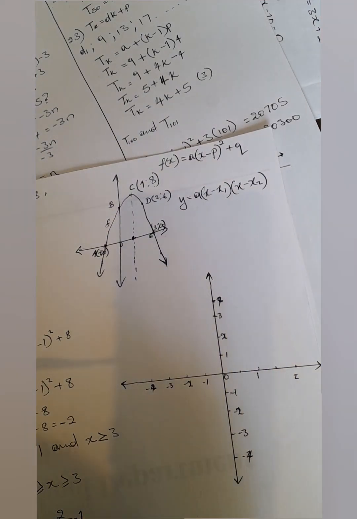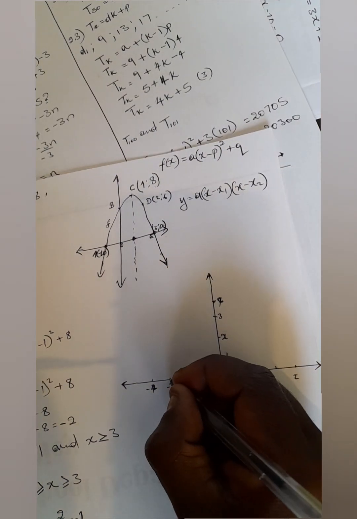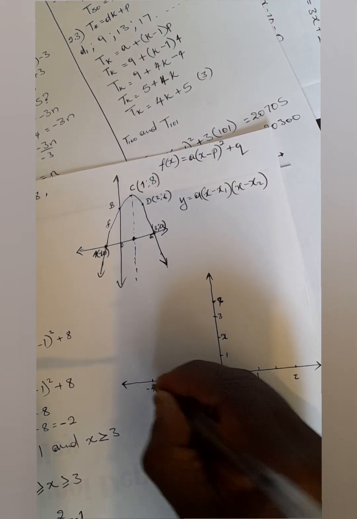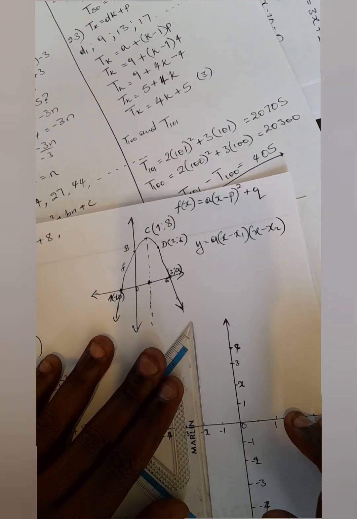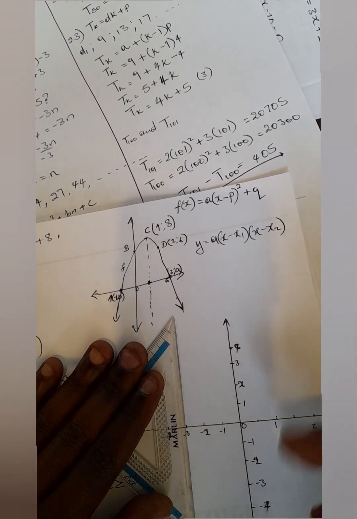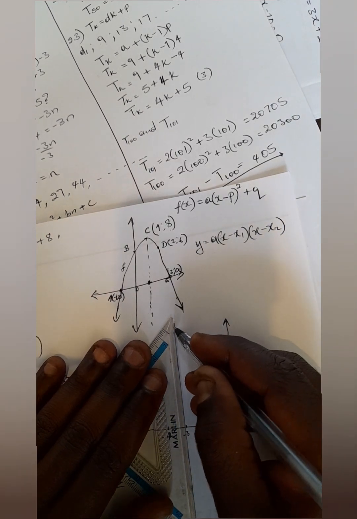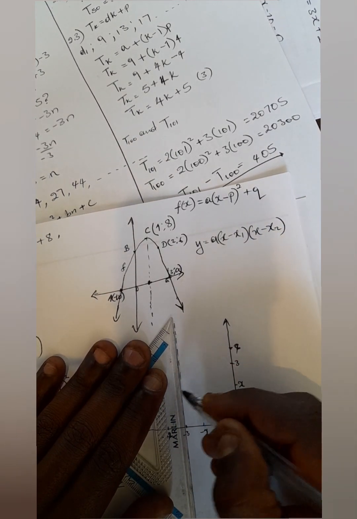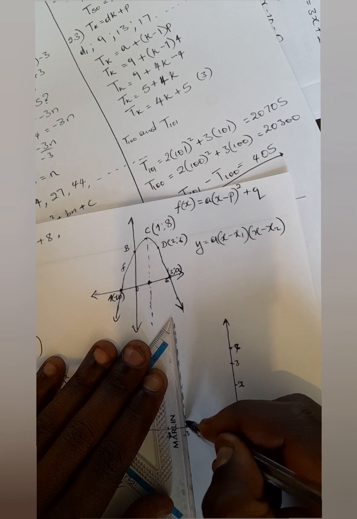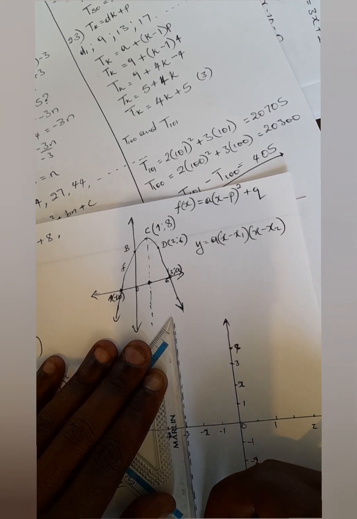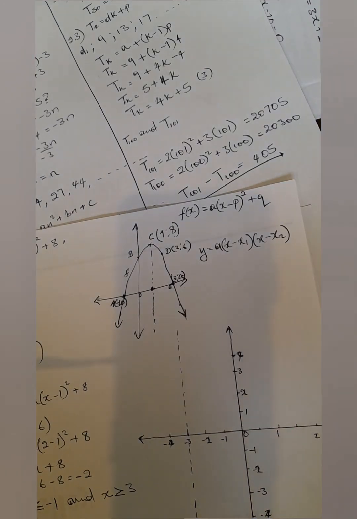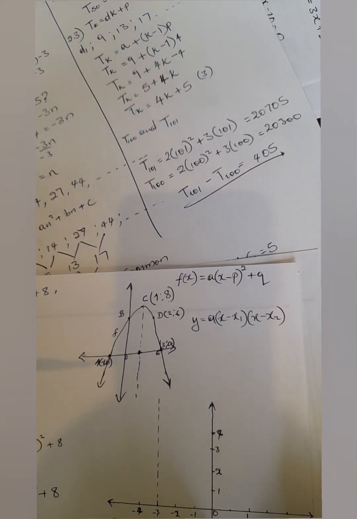Now, my asymptotes: x is minus 3, right? This is my line, x is minus 3. And y is negative 1. These are my asymptotes.